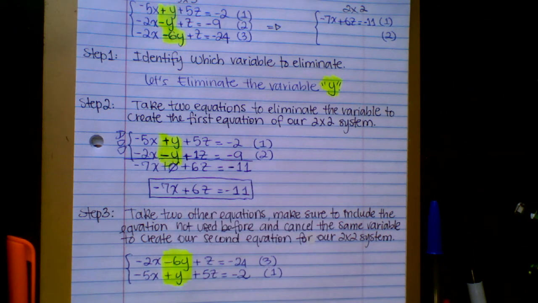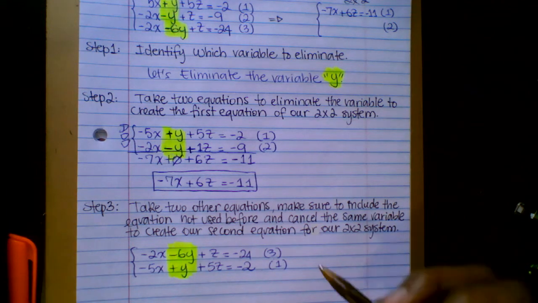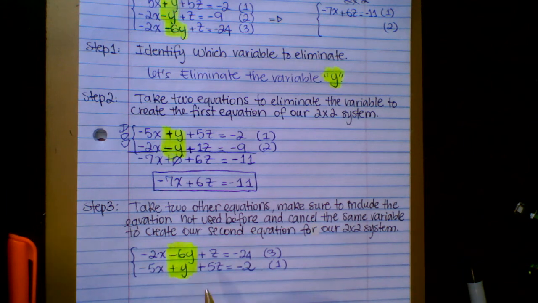Okay? So now to cancel the variable, they need to be opposite of each other. So let's look here. I can see the signs are opposite, but the coefficient of y is not the same number. They are not yet opposite. But I want to make it opposite. So how do I do that? I will give you time to think.